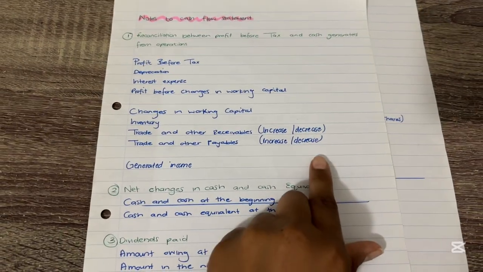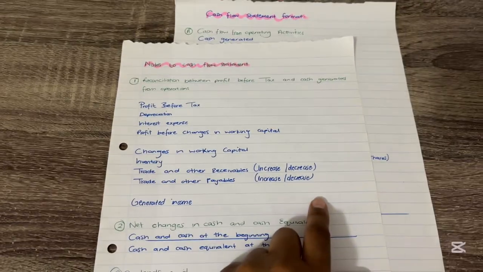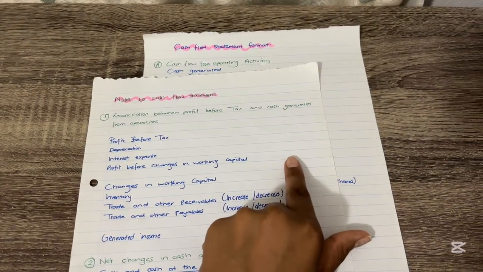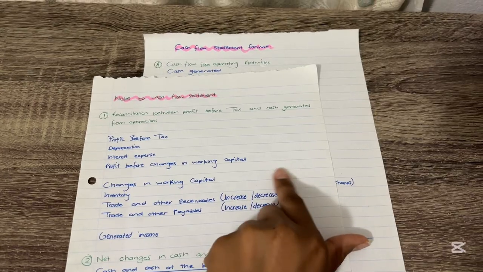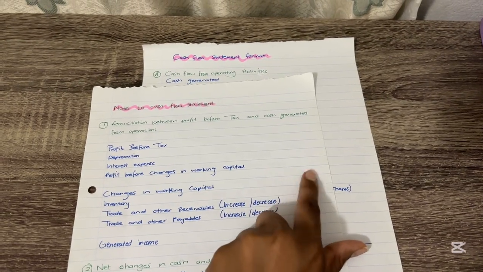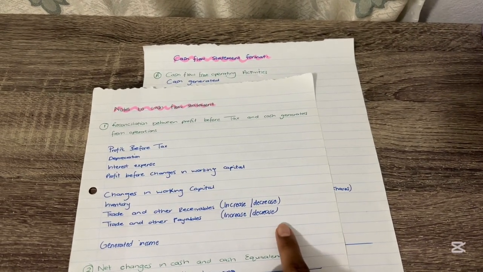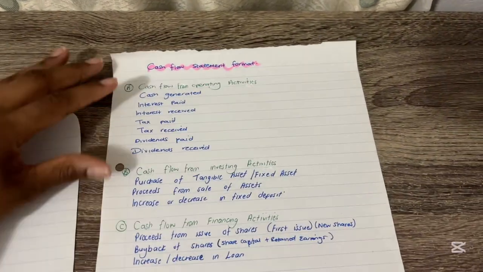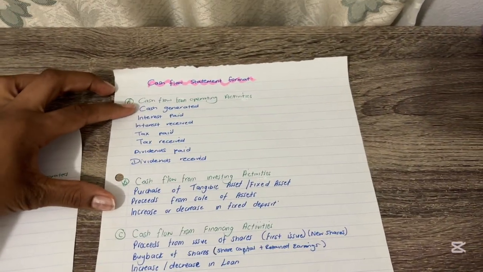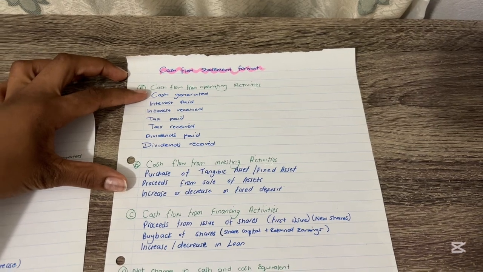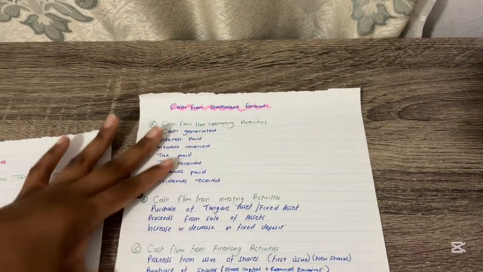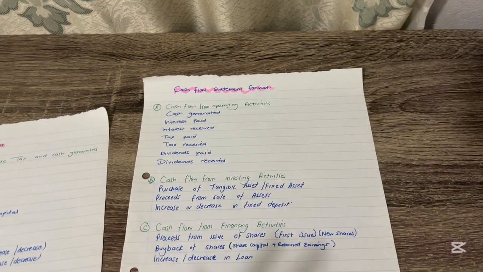So the amount that you obtain here for your cash generated from operations, you get by taking this profit before changes in working capital, plus or minus whatever the total amount for the changes in working capital is, and then you get your cash generated. This amount goes straight here. You pluck it right there. It's a copy and paste amount. Whether it's in brackets or it's positive, you copy and paste it to that portion of the cash flow statement.